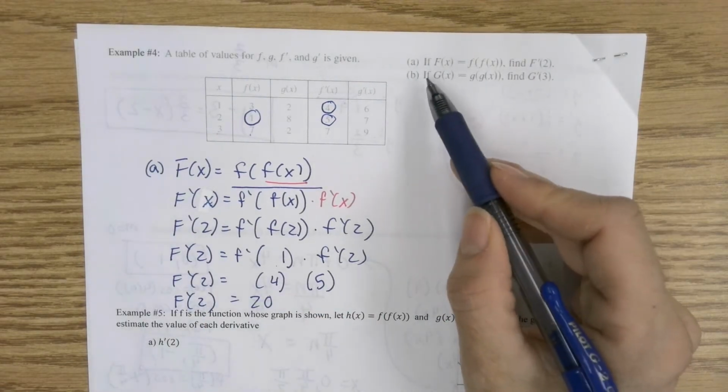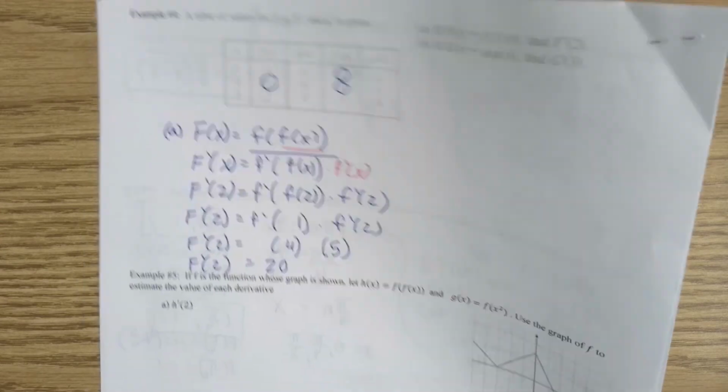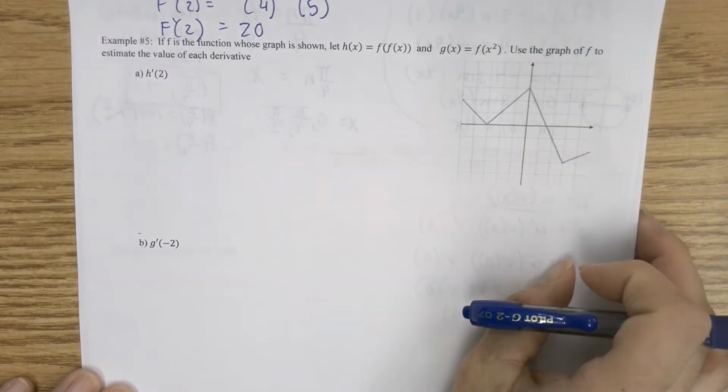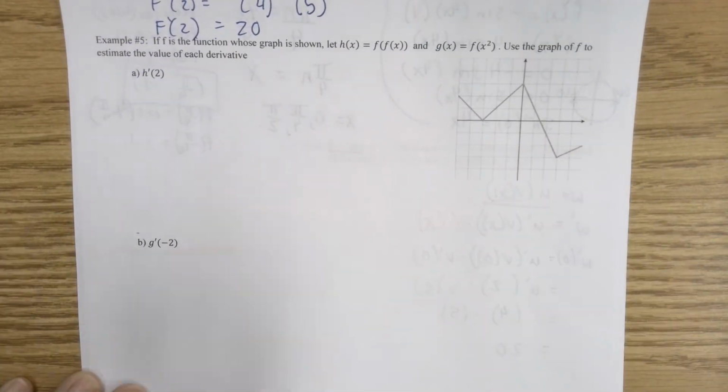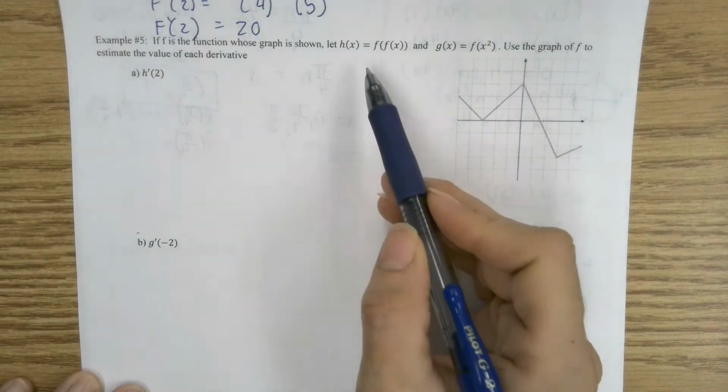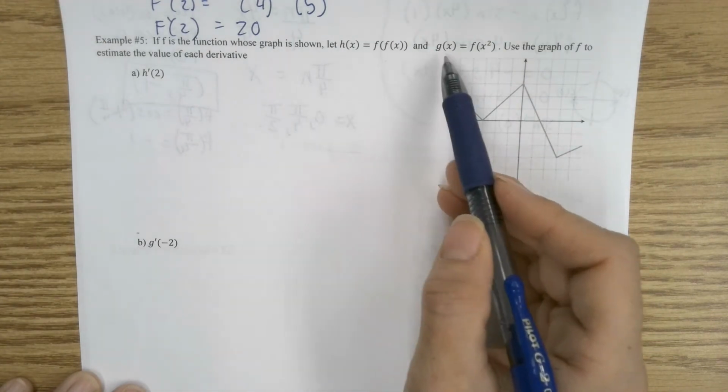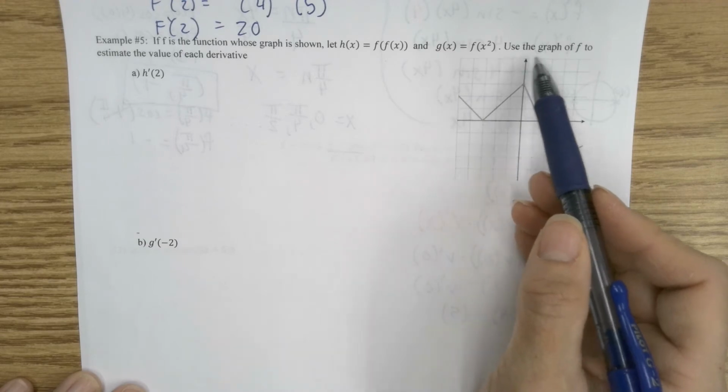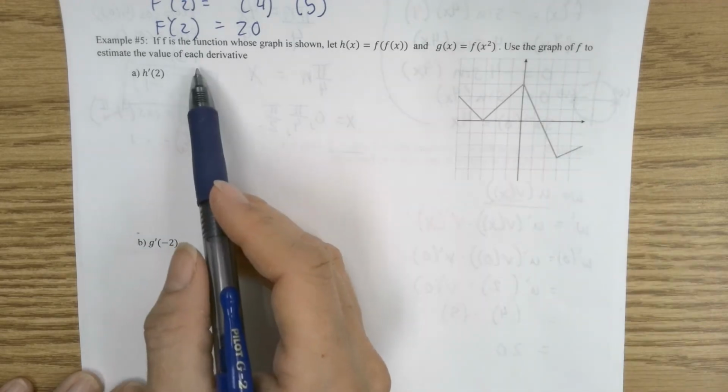Okay, I'm going to skip that last example on there, but it's done in the same way. Take a look at the last example on this page, example number 5. If f is the function whose graph is shown, let h of x equal f of f of x and g of x equal f of x squared. Use the graph of f to estimate the value of each derivative.